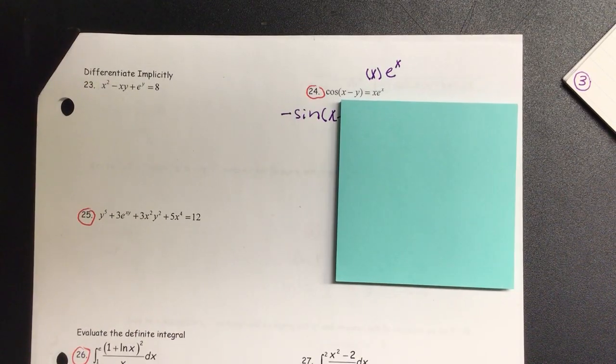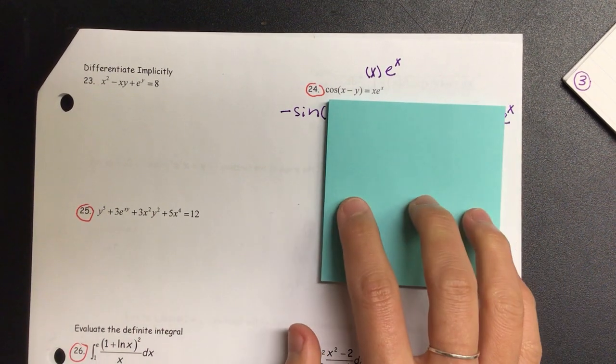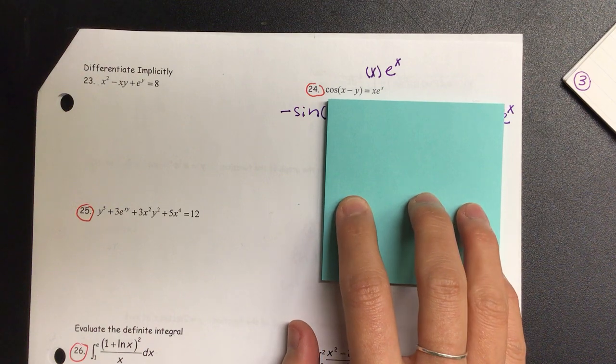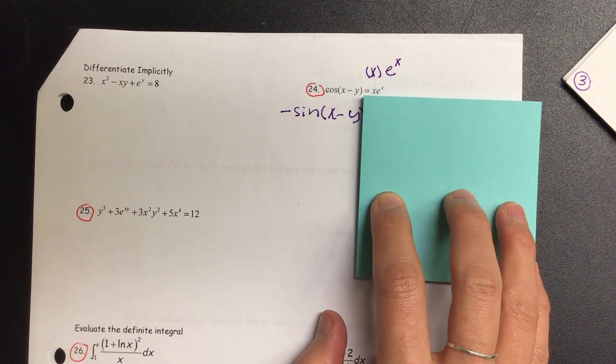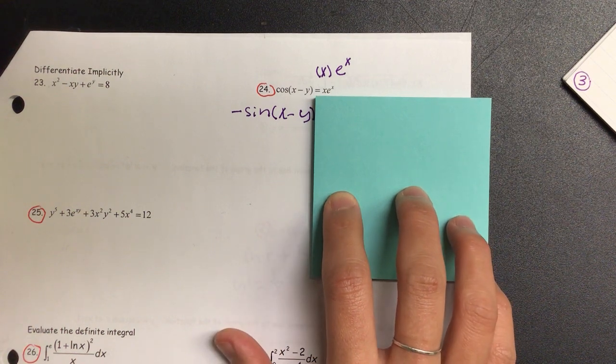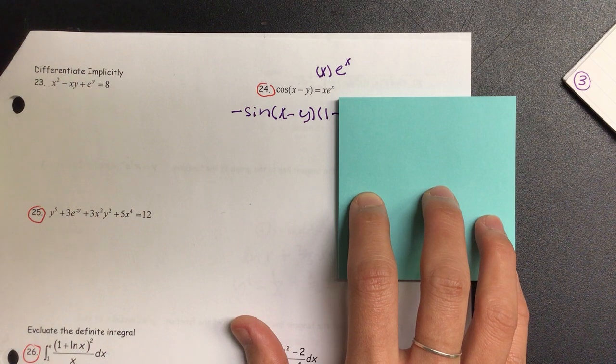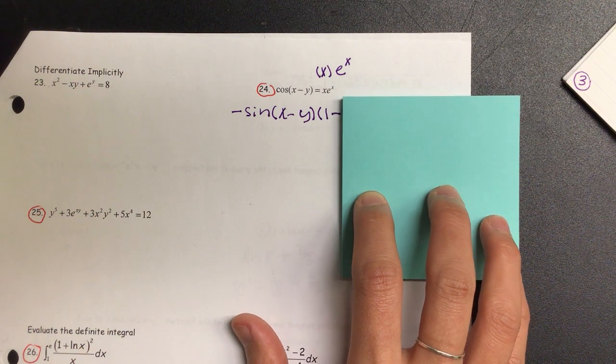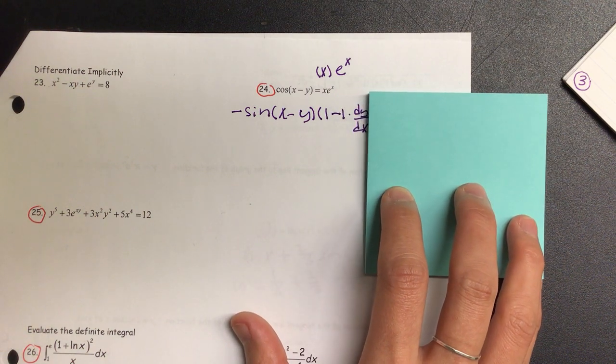So for number 24, we're working on implicit differentiation. Just as a reminder, when we derive something with the x, it's normal basically. But when I derive something with the y, what do I need at the end? dy over dx. So the derivative of the cosine is negative sine, and you keep the inside as it is. And when I derive the inside, derivative of 1x is 1. And then the derivative of negative y is negative 1, and I need dy over dx.